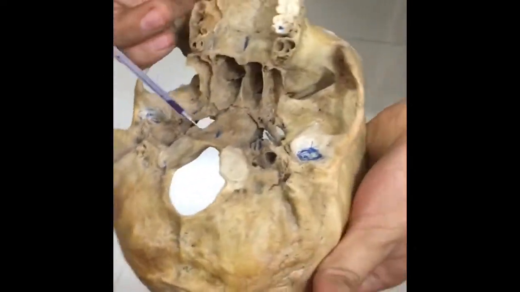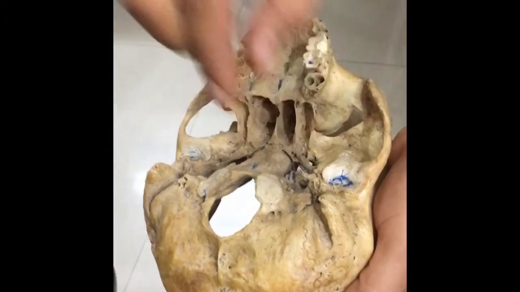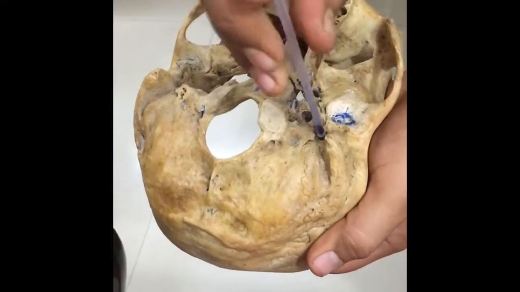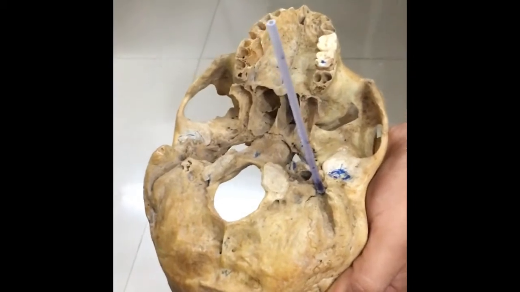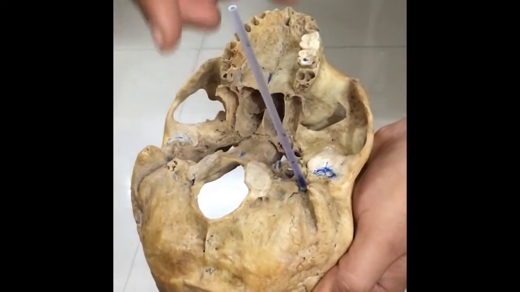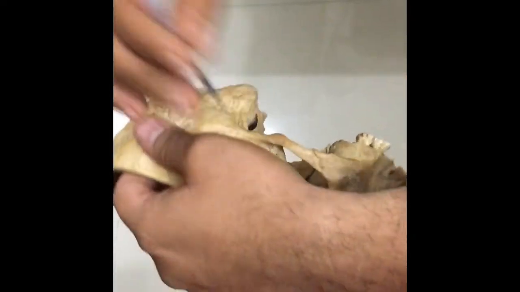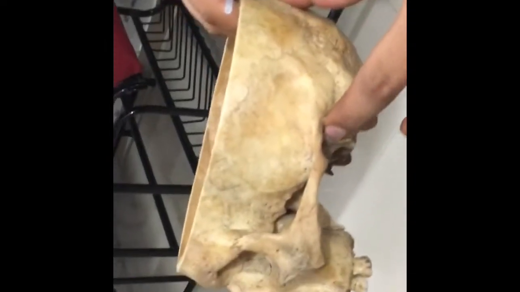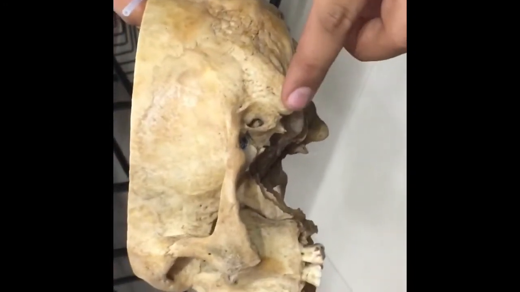And remember there is another foramen. Here our styloid process is broken, but there is a styloid process, and this portion is known as the mastoid process, and between them we have one foramen, known as the stylomastoid foramen, from which the facial nerve comes out. We also have one opening here, the external acoustic meatus. This is the mastoid process.